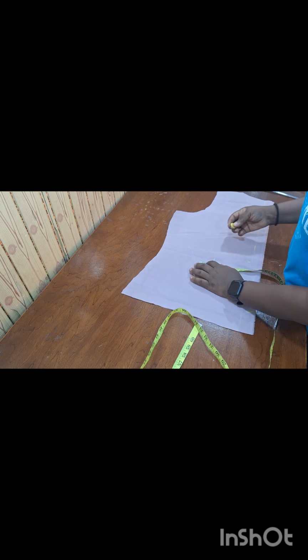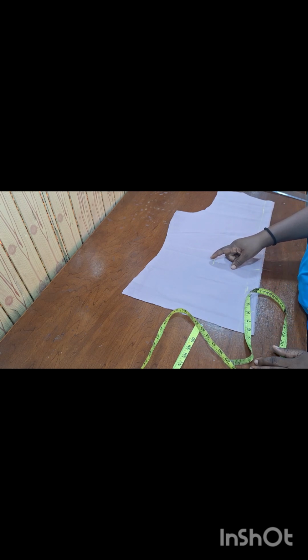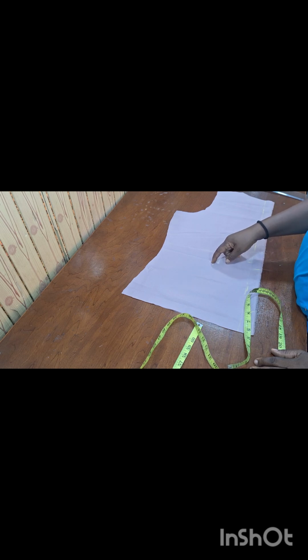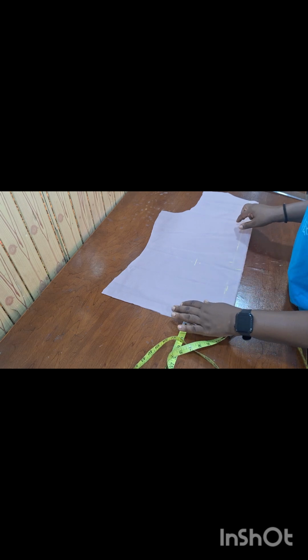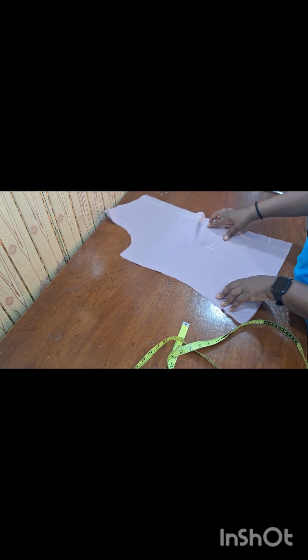Then at this half length here, I'm going to take ½ inch and ½ inch on both sides. That means I'm taking ½ inch on the half length, coming up by 1 inch. I've marked my bust span, 4.5. I'll take ½ inch on one side and ½ inch on the other side too. Then I'm going to connect it all the way to the bottom.